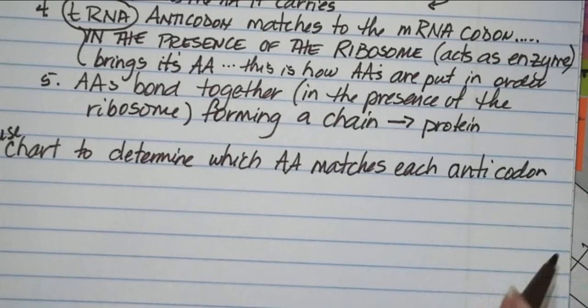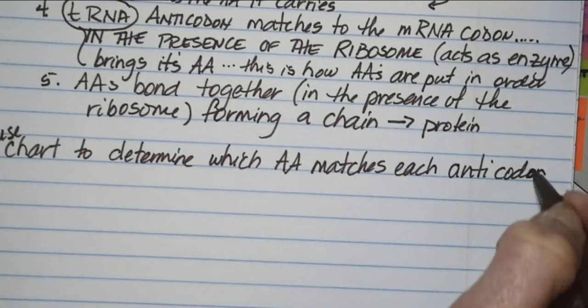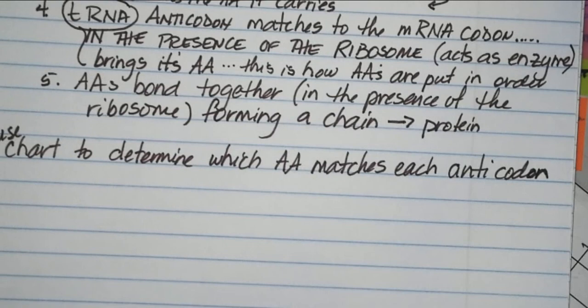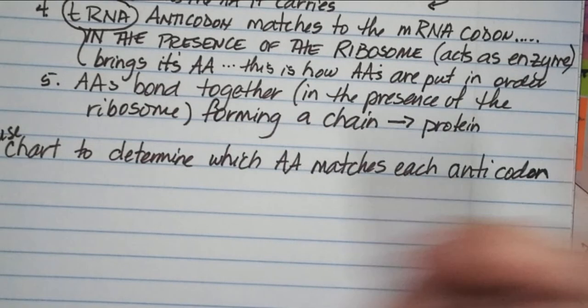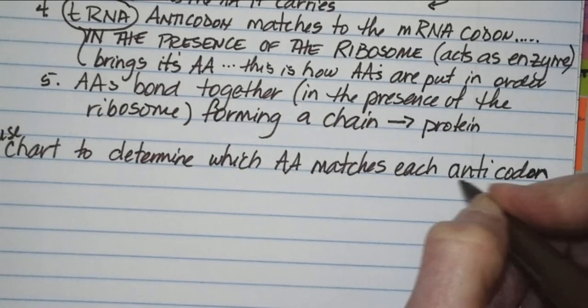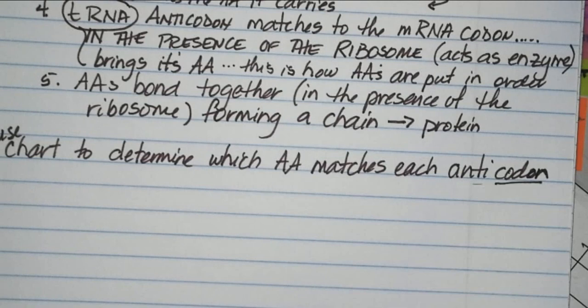A lot of times what we do is we work with the codon, and we kind of work backwards from that. So I want you to see this chart. This is the chart I'm talking about. And I'll put a couple of examples of the charts in here for you guys. We're going to use it next week. So I'm going to pop this back up here a little bit. So here is a codon chart.